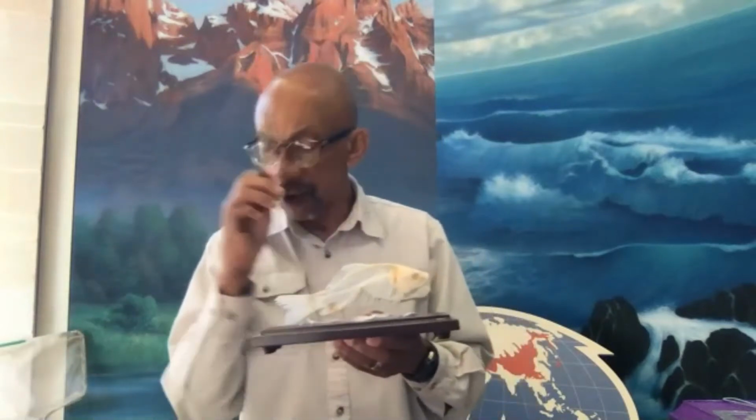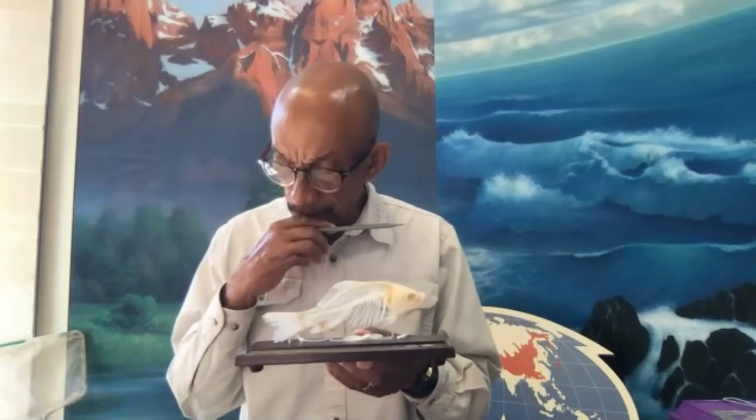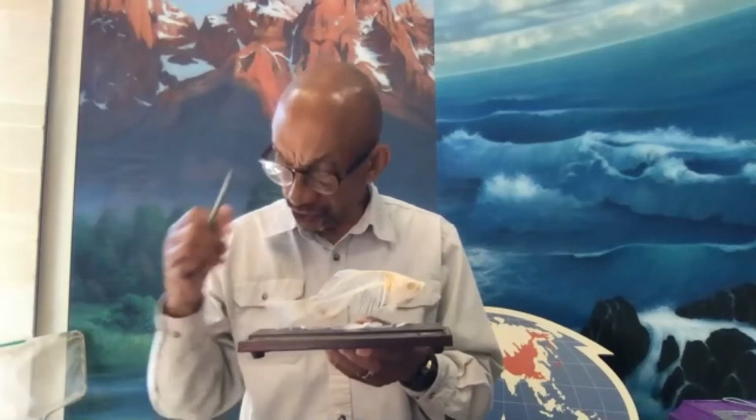Now, the pectoral fin, there's a twin set of fins that are here. And then we have what we call the anal fin that is located here. Those fins are used to maintain position, allow the fish to move, steer, and even come to a stop. I have a real live fish that we're going to observe just for a minute.